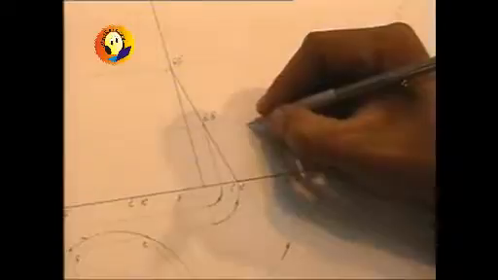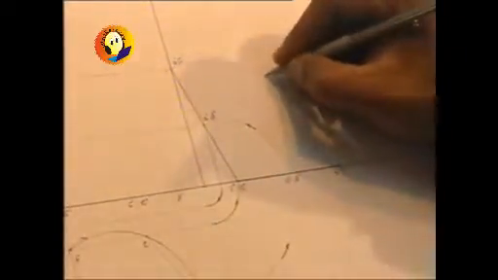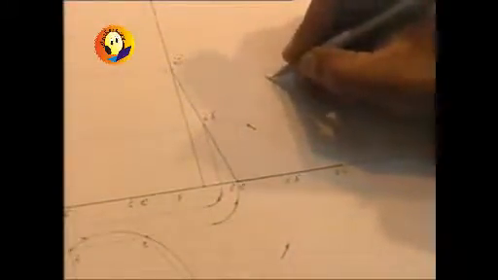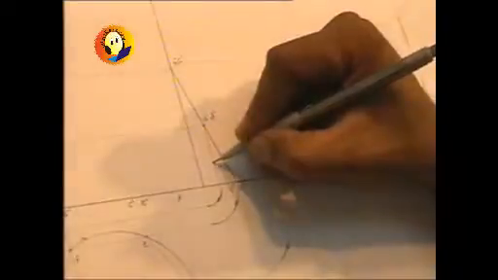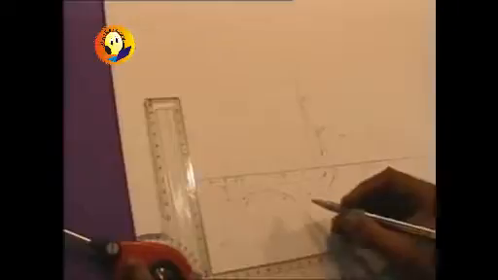Similarly, if you consider the side view, these points are rotated in this manner. Both these points are rotated in this manner, and then they are projected down. So we are projecting the points down, and then we are obtaining their paths in the top view.